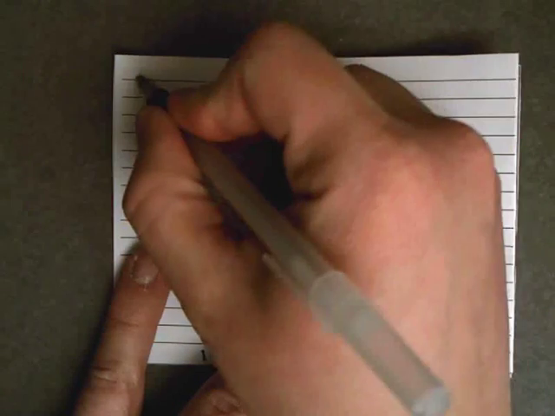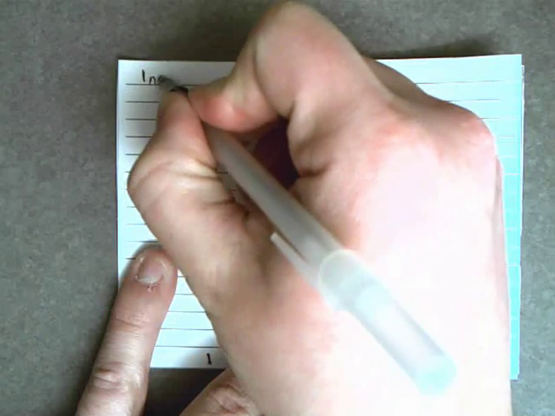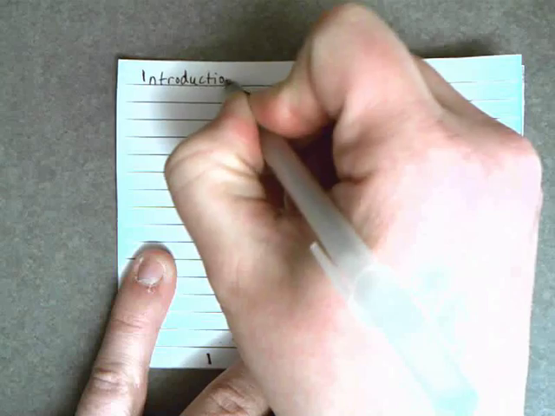Okay, we're on page 1. We're starting with our black pen. Okay, right across the very top line, you are going to write introduction.